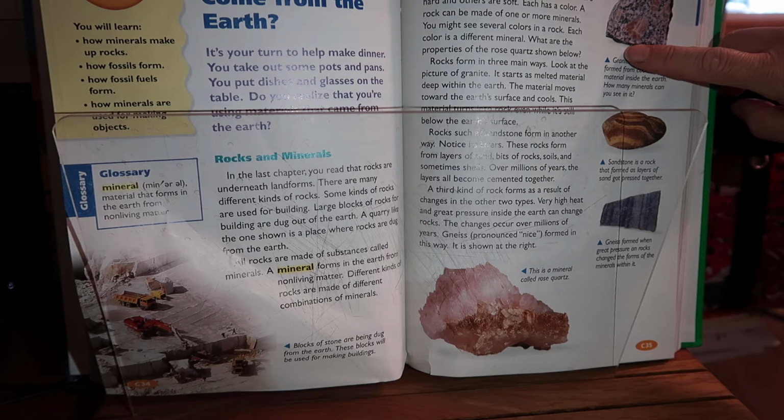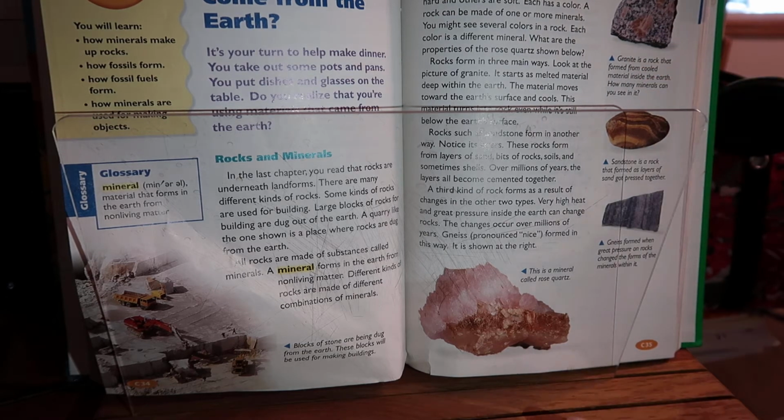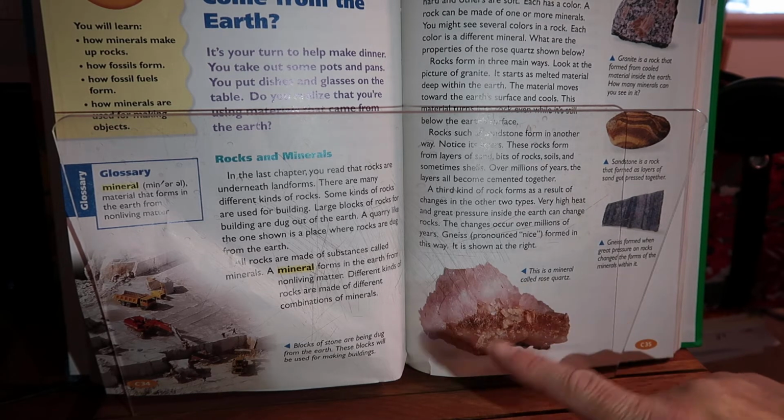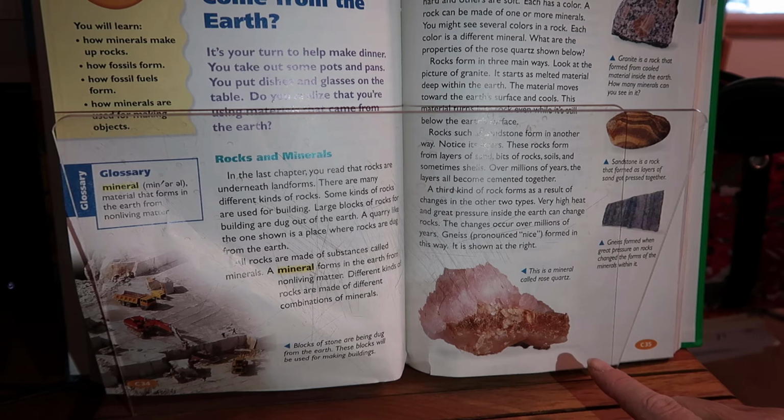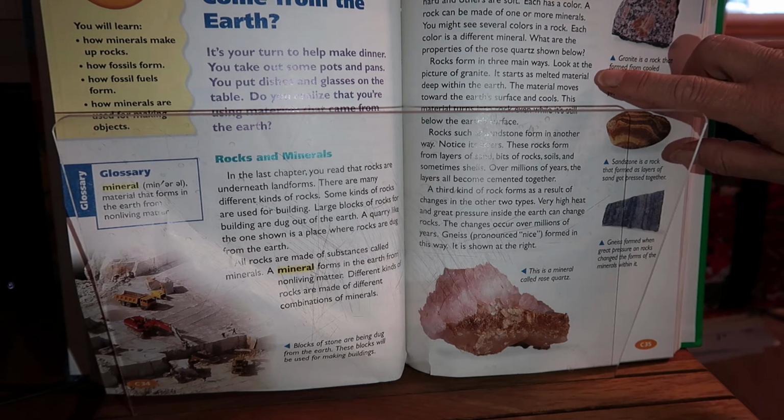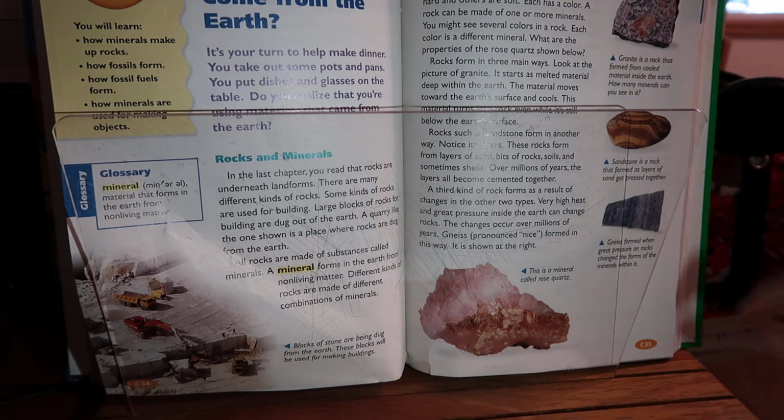What are the properties of the rose quartz shown below? See this beautiful one down here? What are the properties of this mineral, rose quartz? What are some words you could use to describe that beautiful mineral?